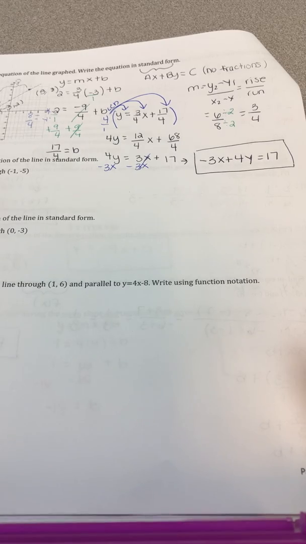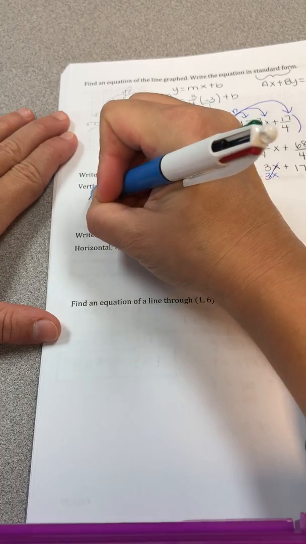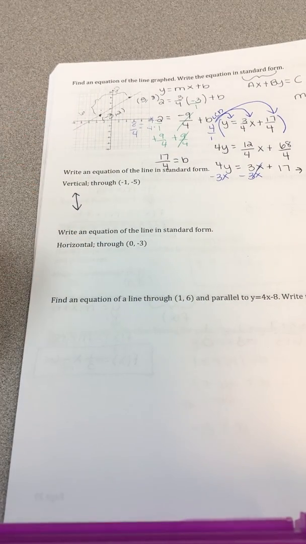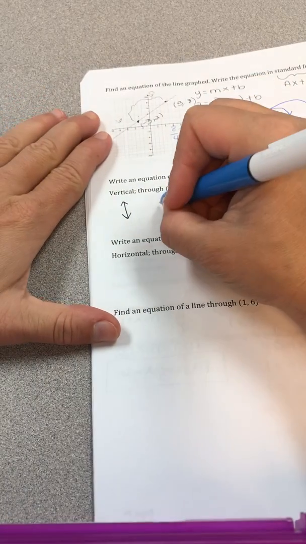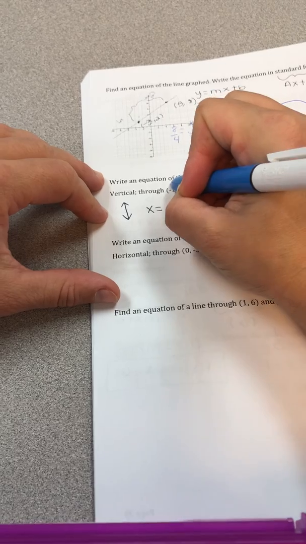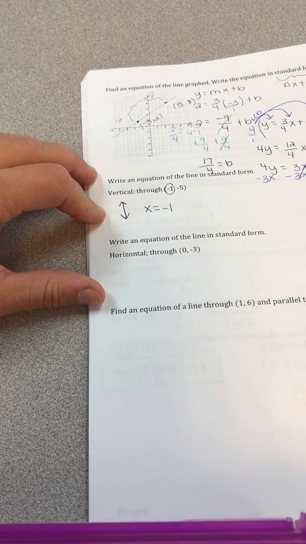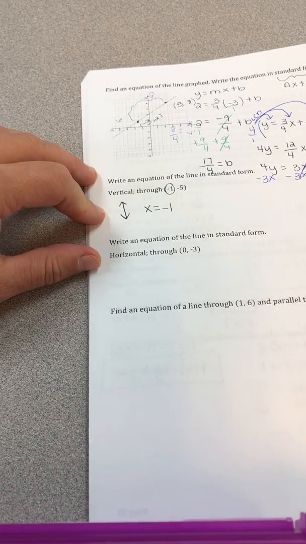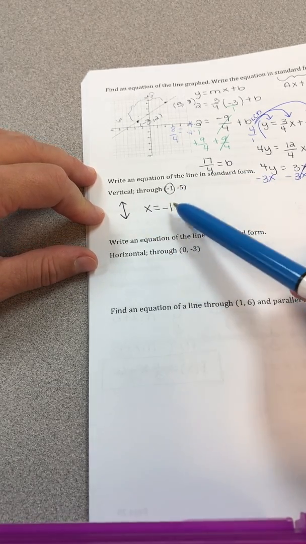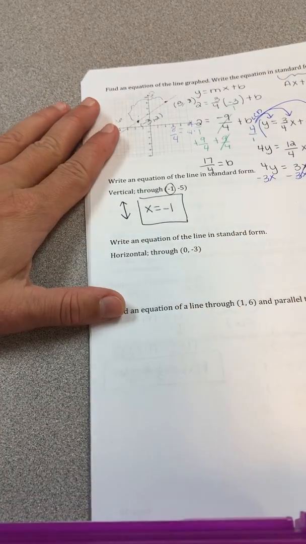Next one, write the equation of the line in standard form. It's vertical, so it's going straight up and down, and it's through the point -1, -5. So if it's a vertical line, I know that it's going to be x equals some number. In this case, our x equals -1. So x equals -1. This is in standard form. I have my variables on one side, my constants, which is just numbers, on the other. There's no fractions. Boom, we're done.